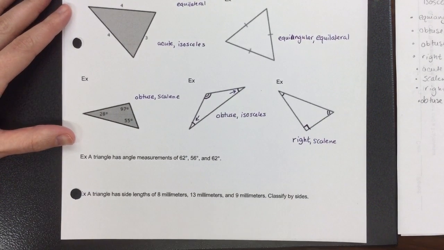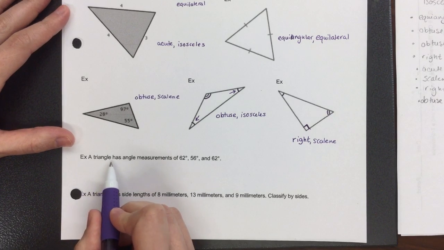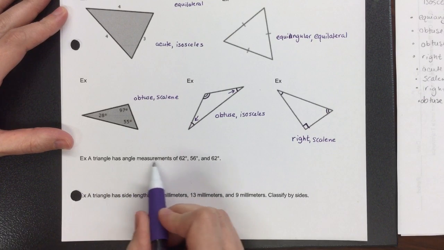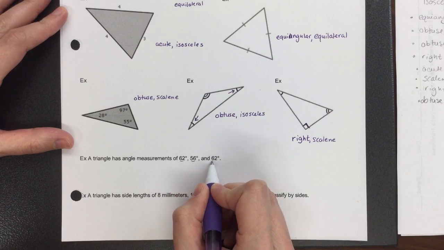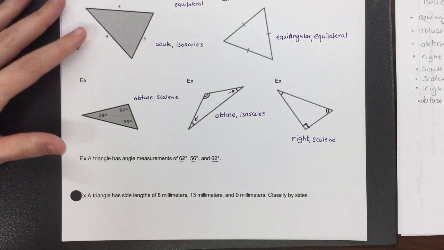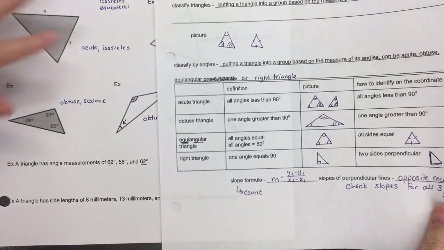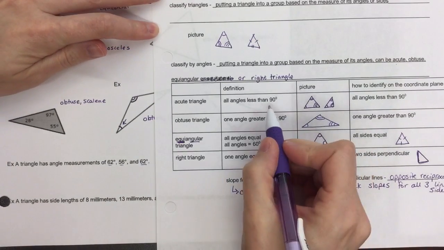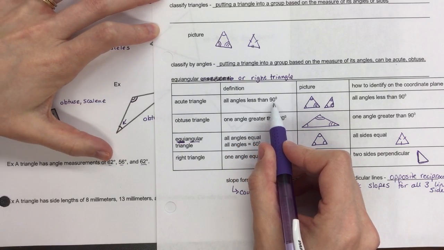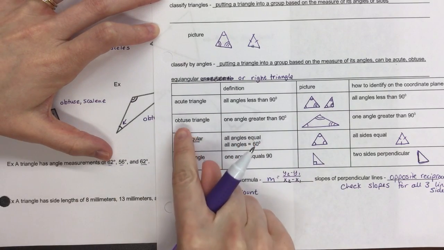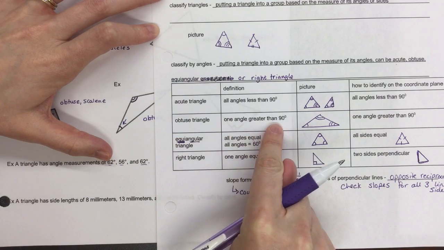Looking at the next example, it says we have a triangle having angle measurements of 62, 56, and 62. If we classify by our angles, an acute triangle is all angles less than 90 degrees. Well, that fits. Just to double check, obtuse, one angle greater than 90?